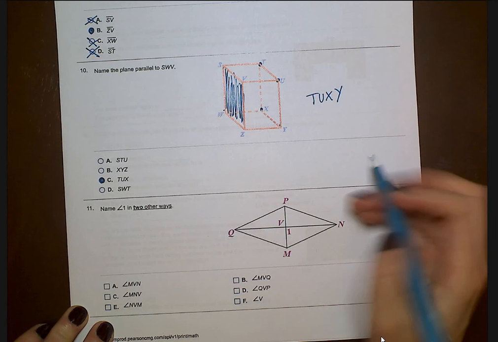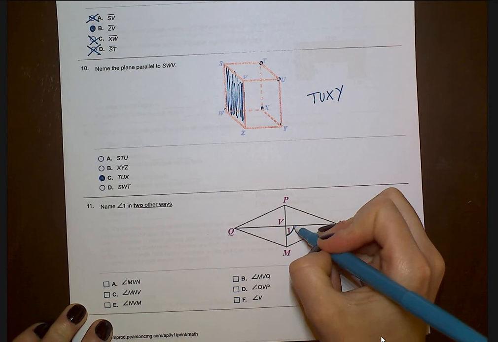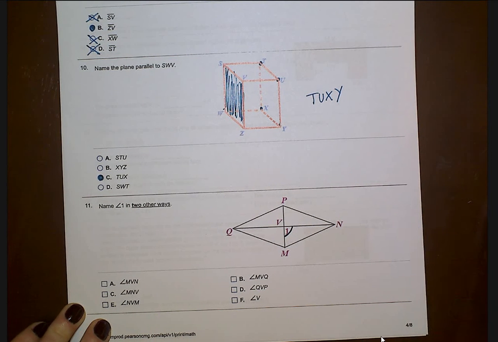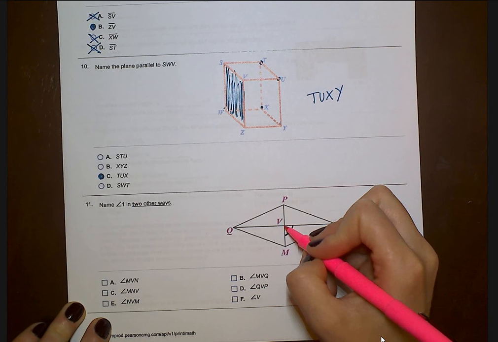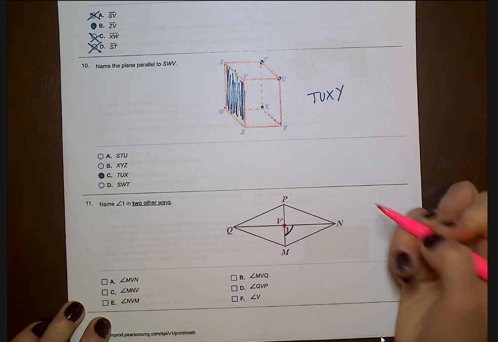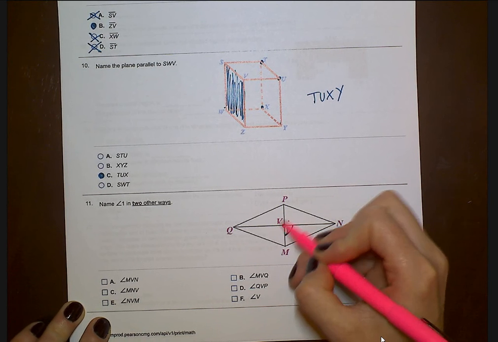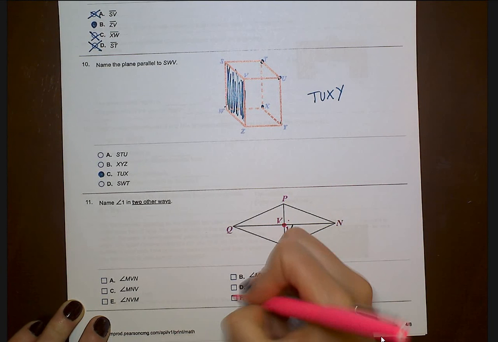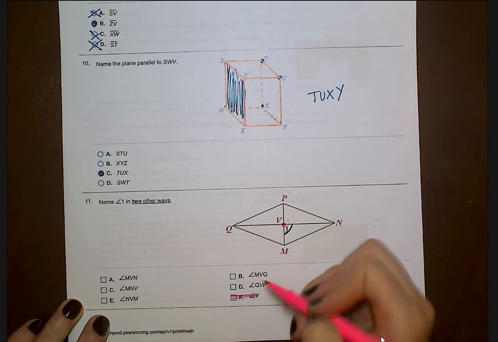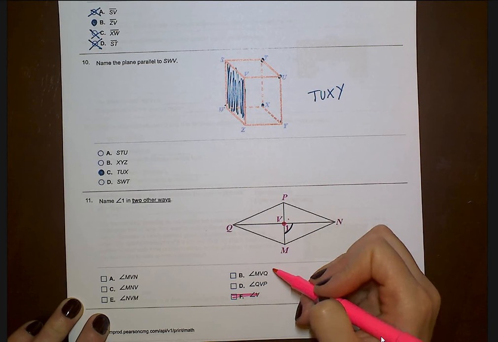All right, number 11, name angle 1 in two other ways. So here's angle 1, it's just that piece right there. Okay, so I cannot just say, and you have options with how to name angles. Sometimes you can just name the vertex, but there's a lot of different angles going on at vertex V. So you have to be specific. Can't use that as an option. I have to be specific and use 3 points to name angle 1.